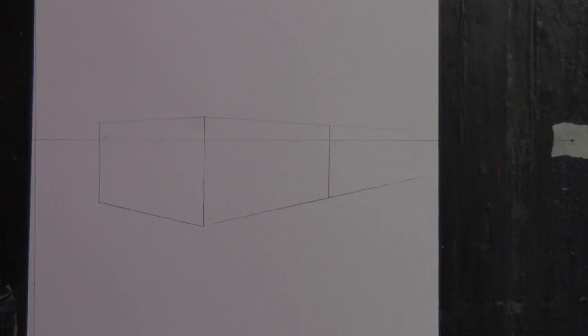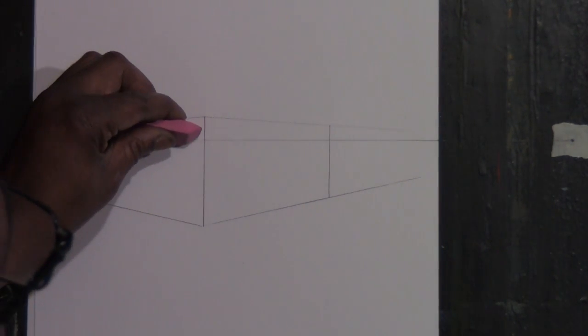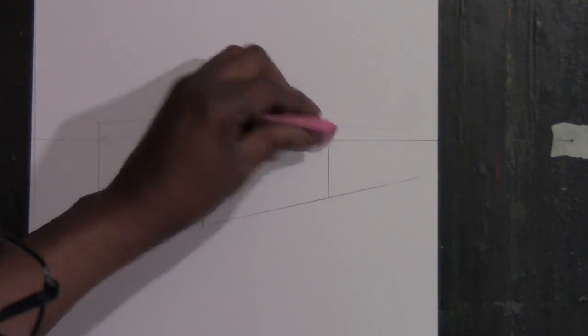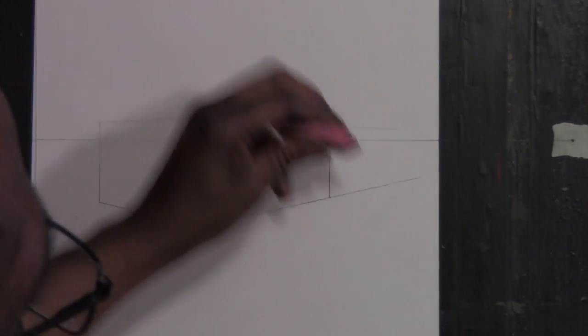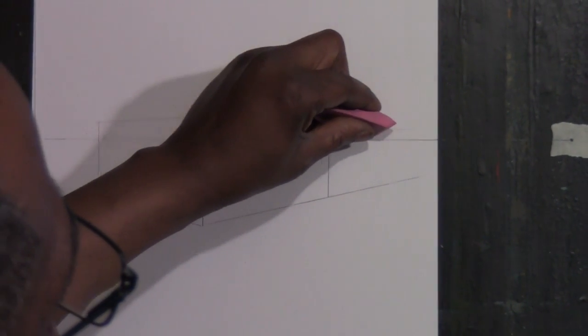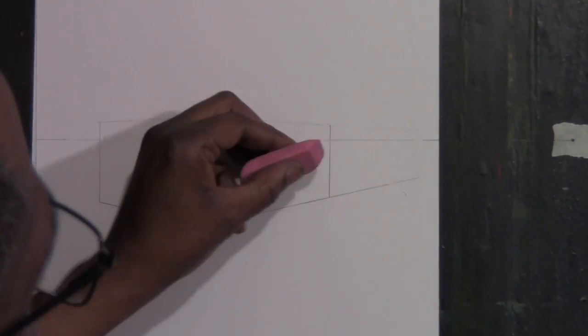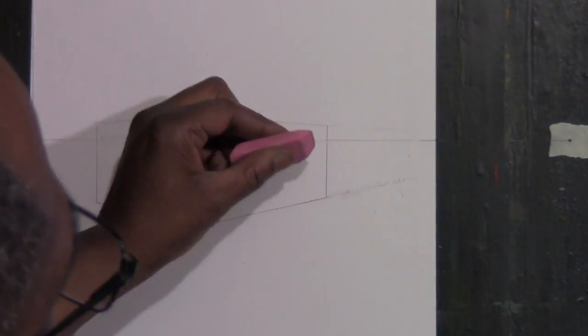And once again, I'll erase the horizon line through this so you don't get confused. Just wipe that away, and wipe away some of this residual stuff here too.